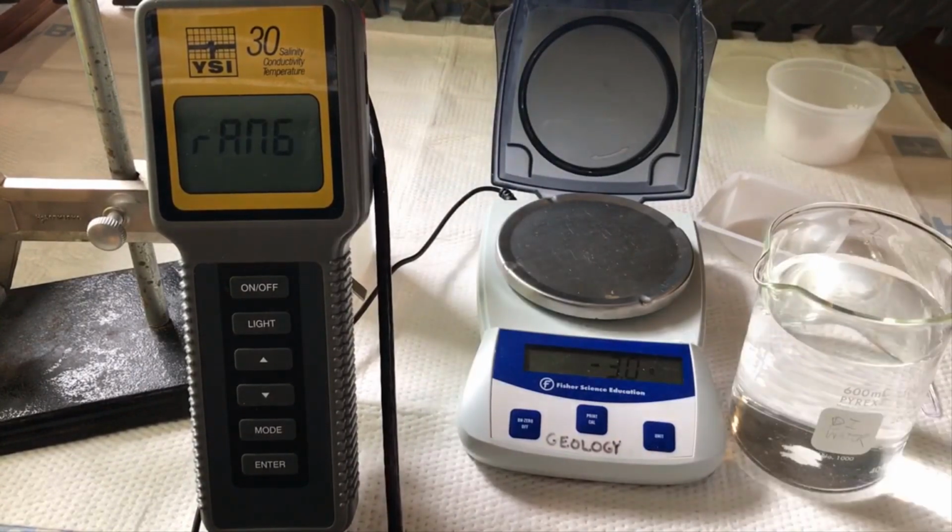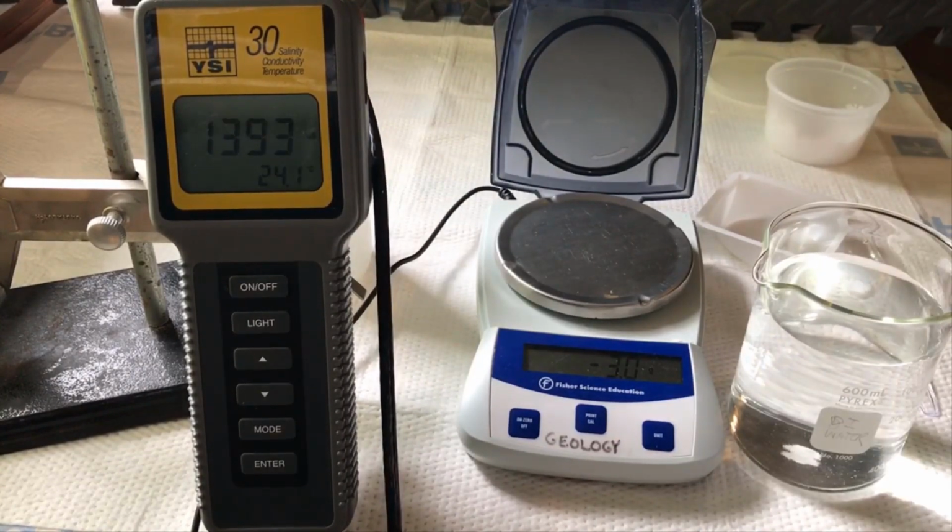But before we go, I just want to talk about a couple sources of error in the methods for this experiment. The first source of error that you probably noticed is that I was not successful in getting all of the salt to dissolve in any of the solutions A through F. So that is a source of error.